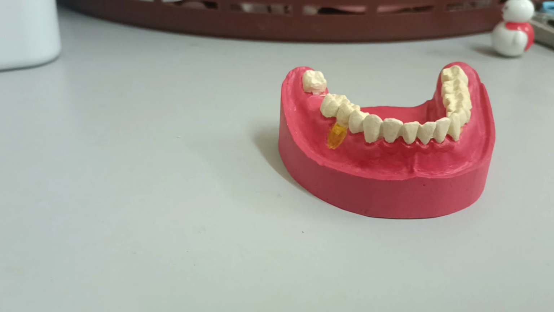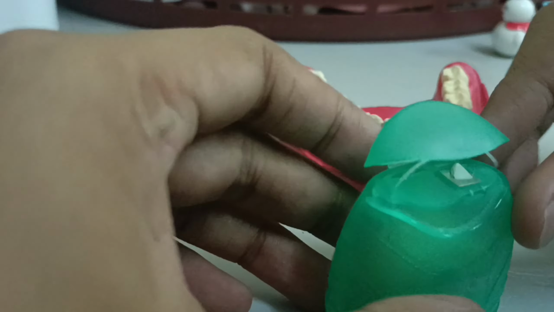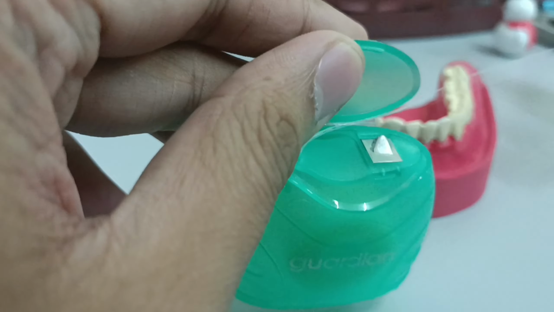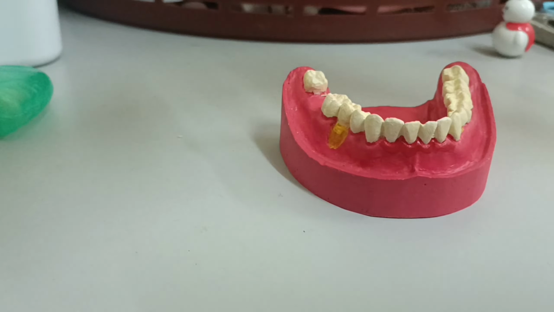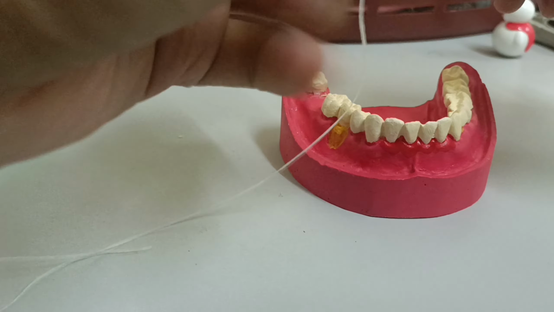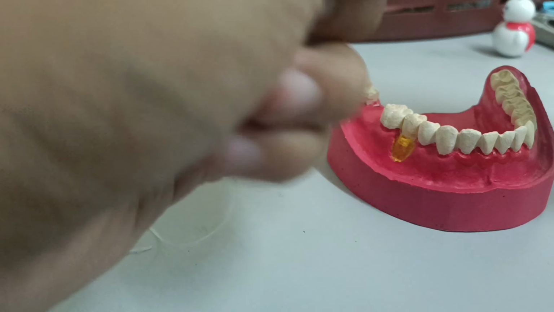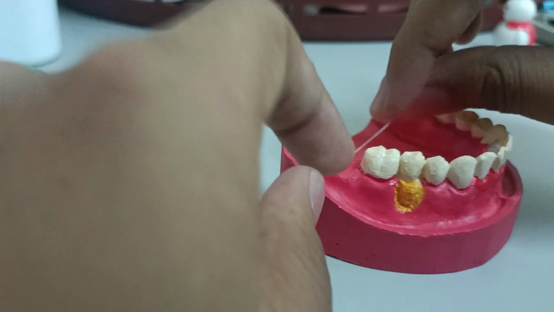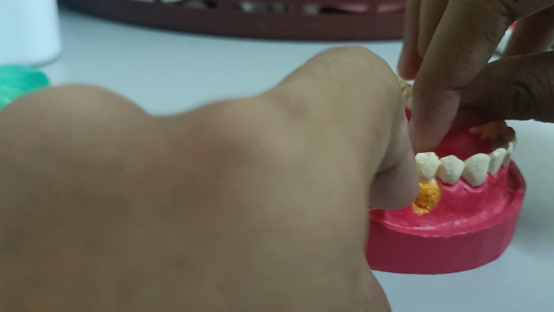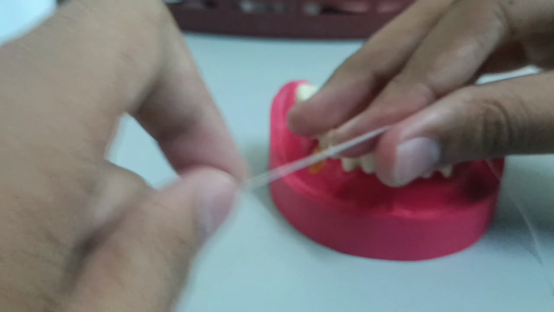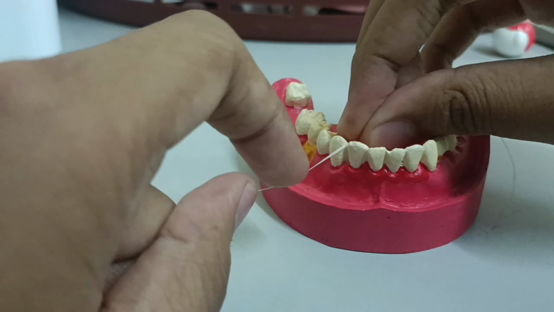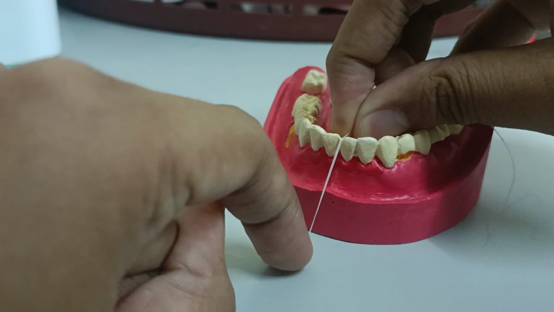But basically, flossing is just like a string that we can cut, and we need to stretch it, really stretch it, and we'll be flossing in between each tooth.